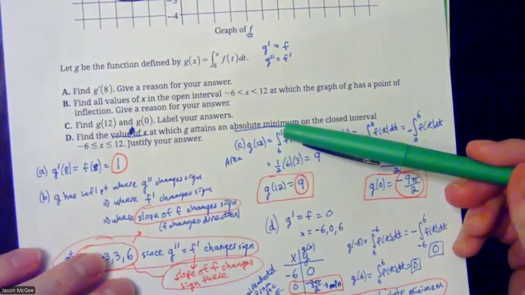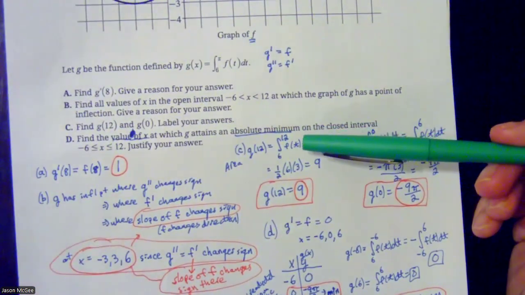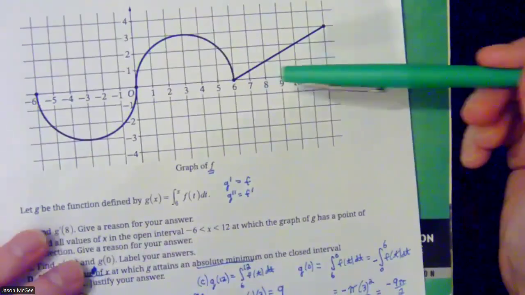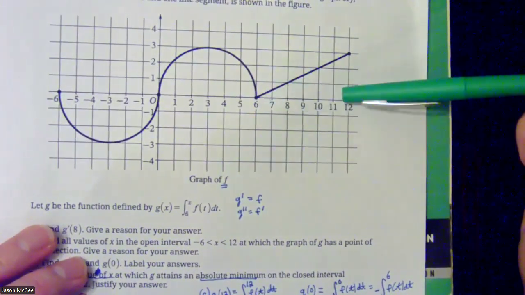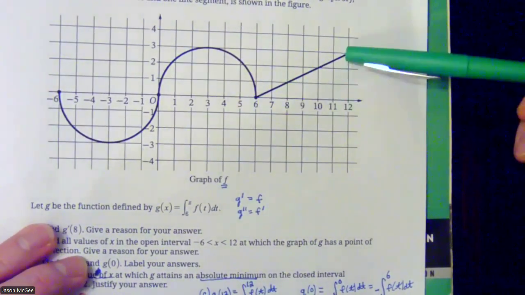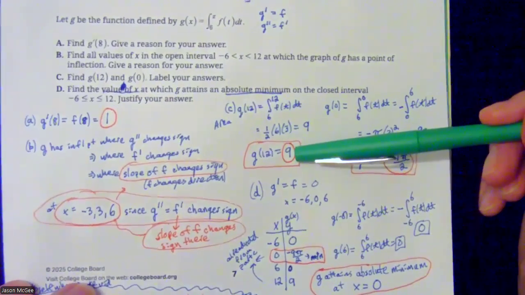So we're going to do the integral from 6 to 12. You know that integral means area, so you're going to find the area of this f graph between 6 and 12. That's 1/2 times base times height, the area of that triangle, to get 9.